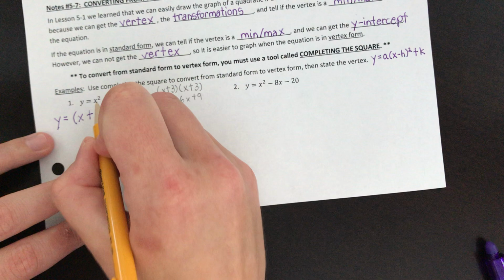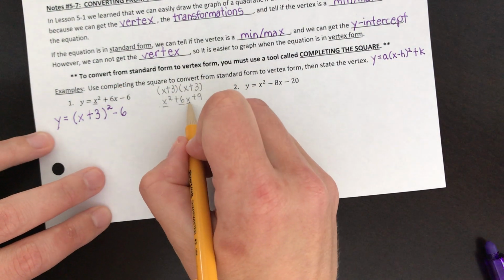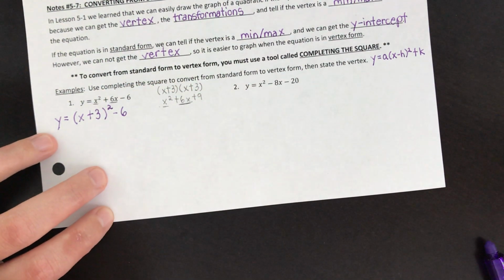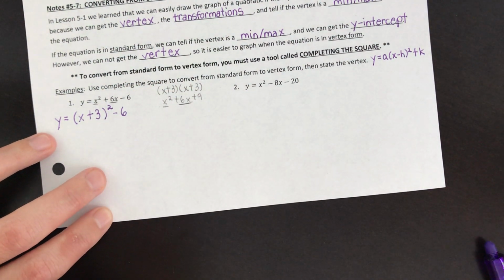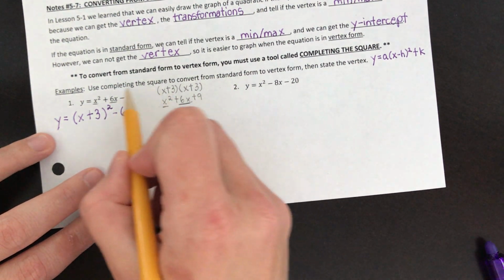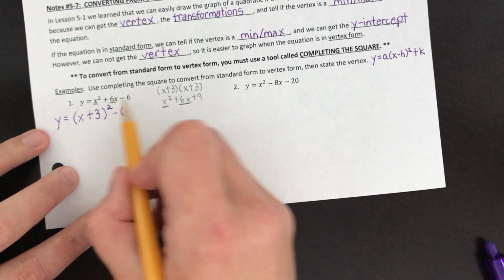This is great. I want these two terms to match, okay? Remember, I can't change the equation. I can just change the way it looks. So when I multiply back out, I want it to give me back this problem. Okay, so I've got these match, these match.